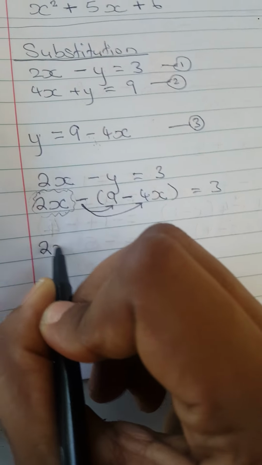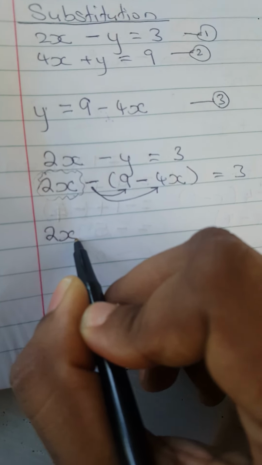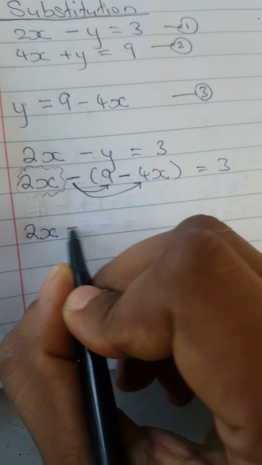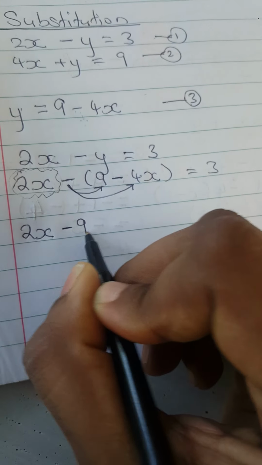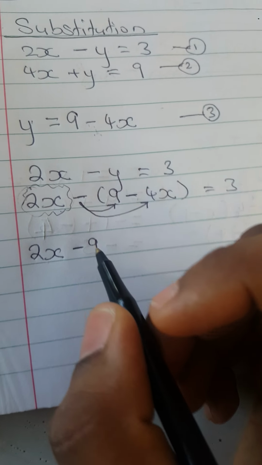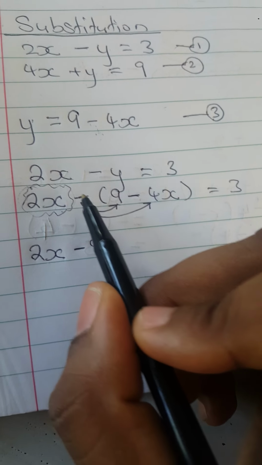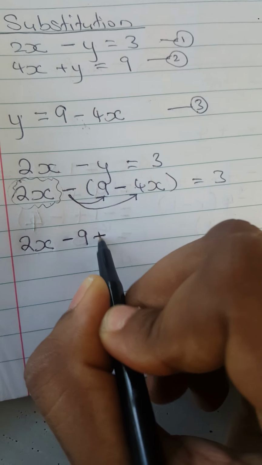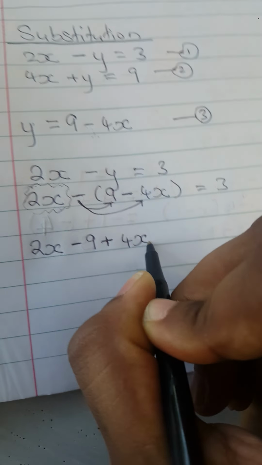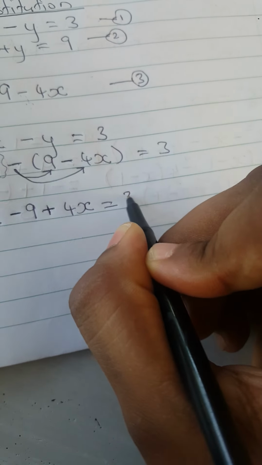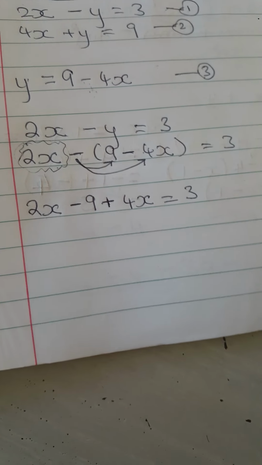So we write back our 2x because it's not affected. Negative multiplied by positive 9, that's negative 9. The negative has a way to impact everything that's around it or directly beside it. And then the negative multiplied by negative 4x, the sign changes. That's the rule. Then we write back equal 3. Nothing affected that 3.